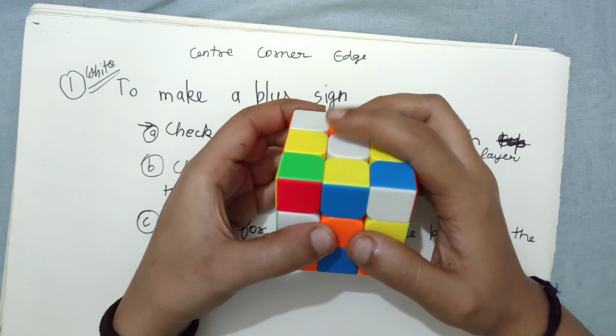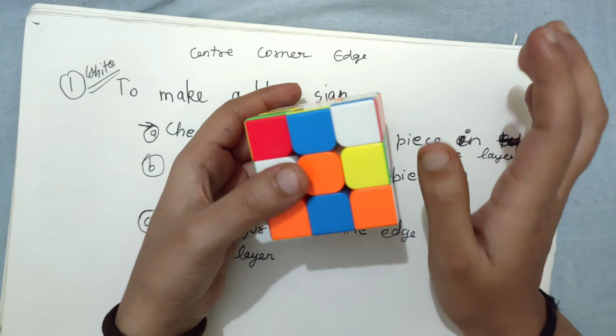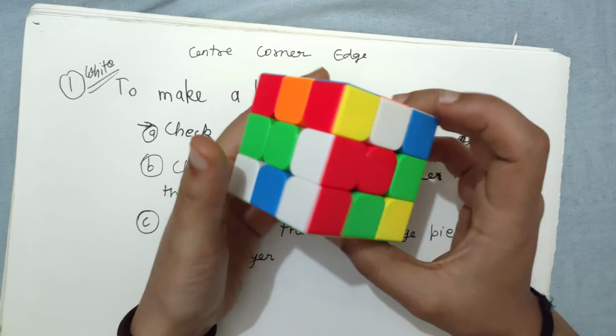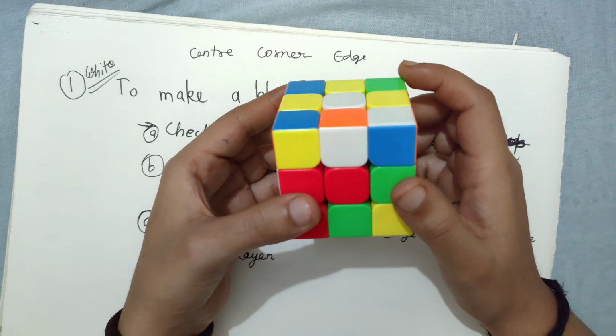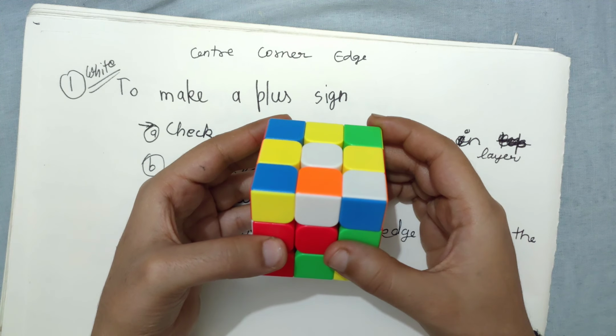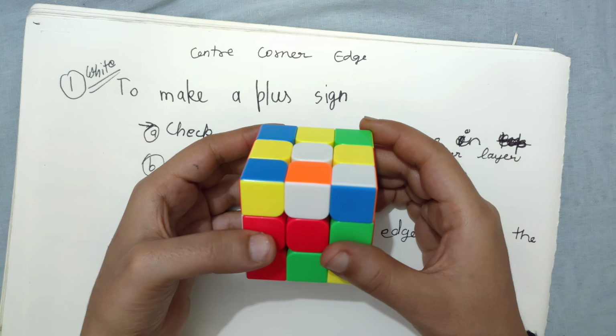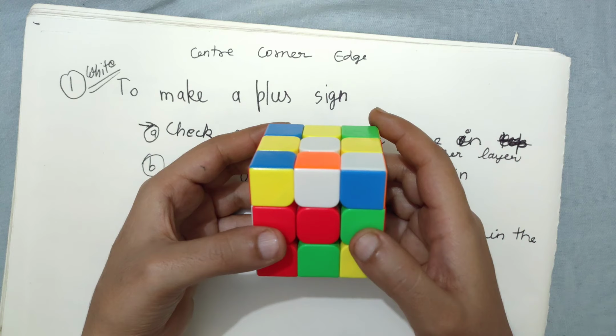So white is on top, whereas I am facing any other color except white, that is orange, green, red and blue. Now my first step is that I'll face it like this, so that I'm slightly able to see the white face and slightly able to see the red face.